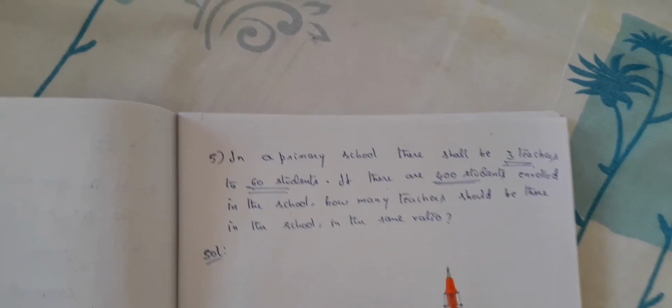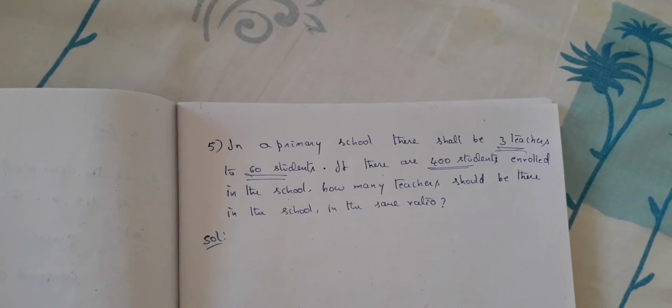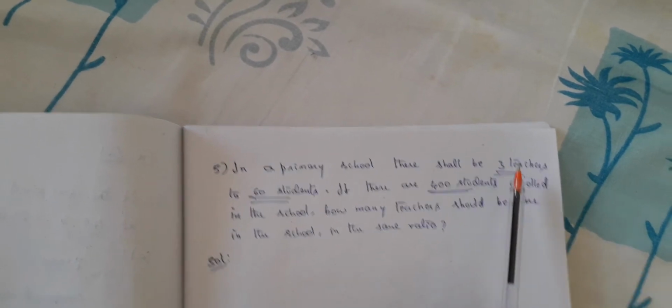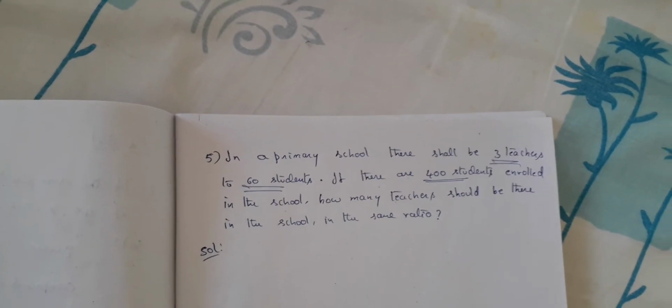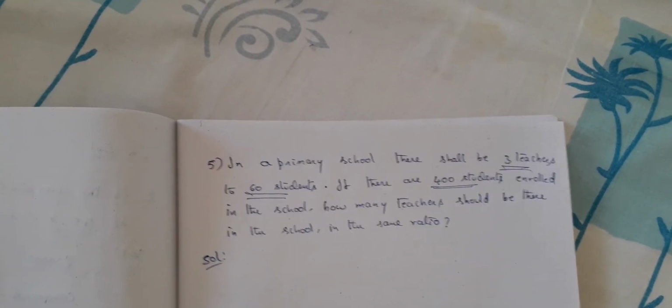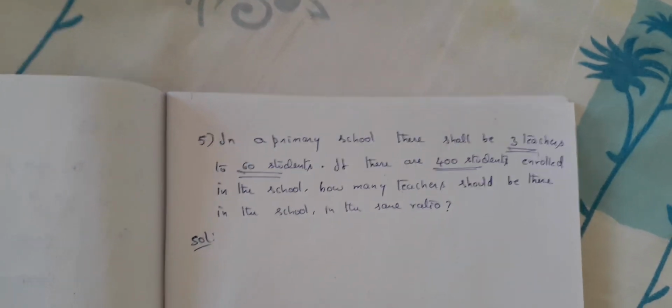See, I said already, ratio is the one which is a comparison of the same kind of quantity. That means teachers should be compared with teachers only. Students should be compared with students only. You can't compare teachers and students here. Right?